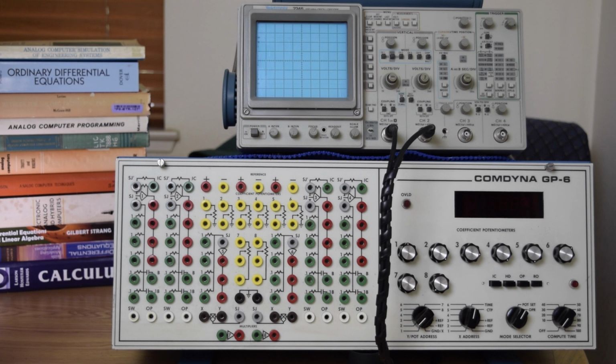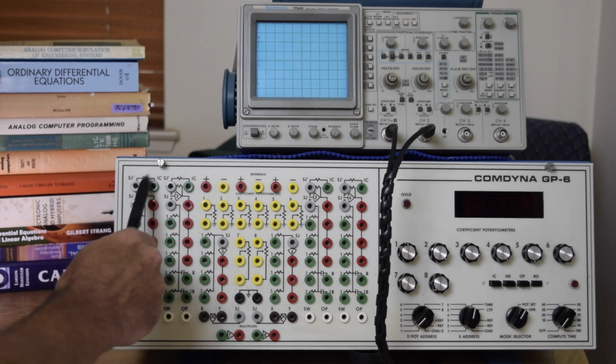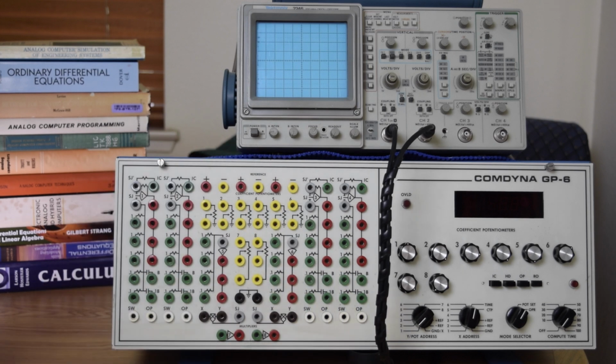The computing elements are generally amplifiers, and in fact the operational amplifier used in electronics today has its origins in the analog computer. The analog computer I'll be using for this demonstration, the COMDYNA GP6, has the patch bay here on the left. The patch bay is a little intimidating at first, but it's pretty straightforward once you understand the layout. There are 4 integrating amplifiers, and these are here, 1, 2, 3, and 4.